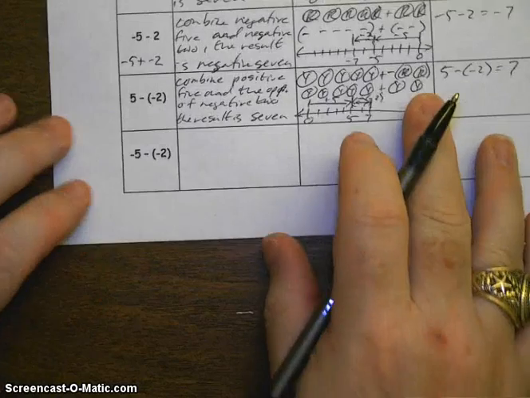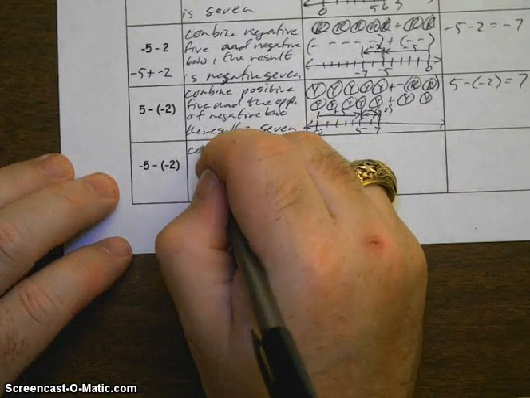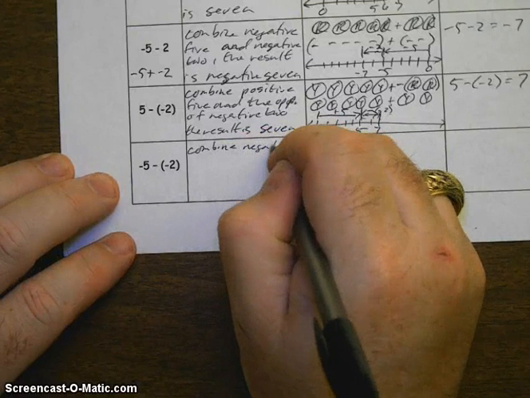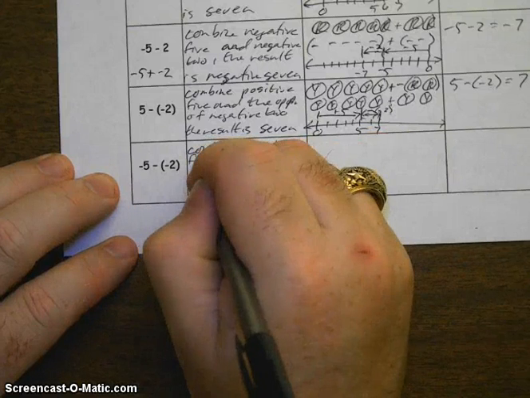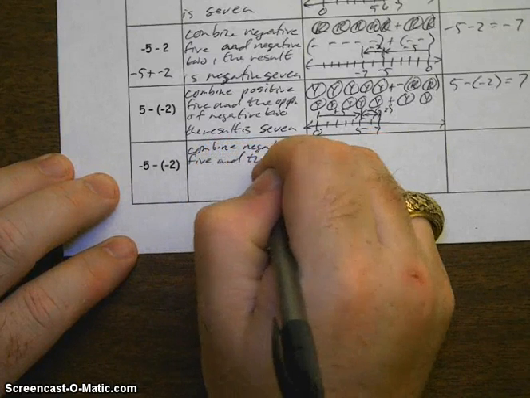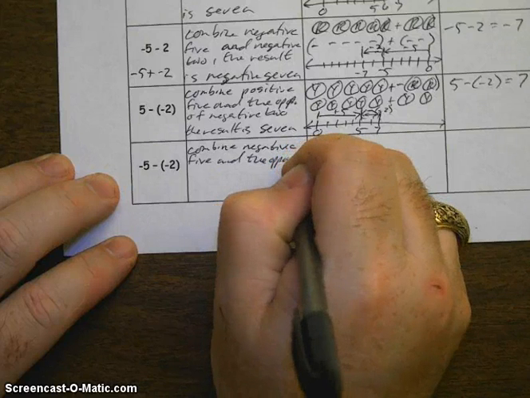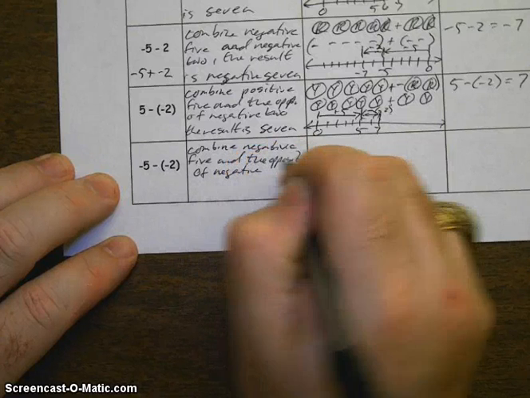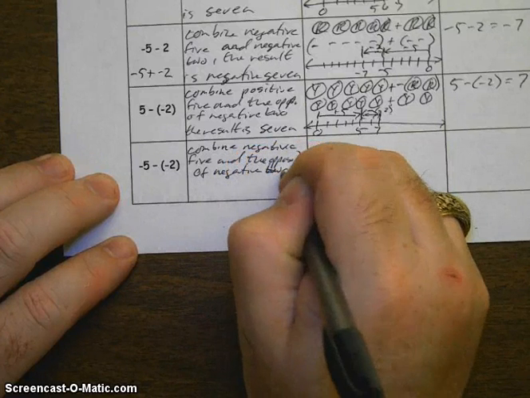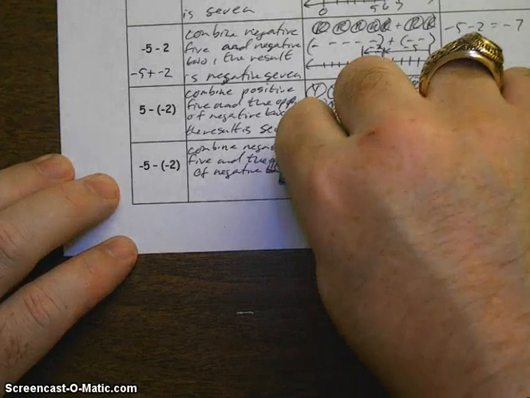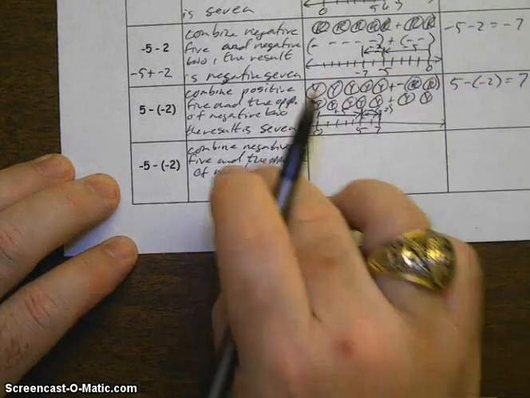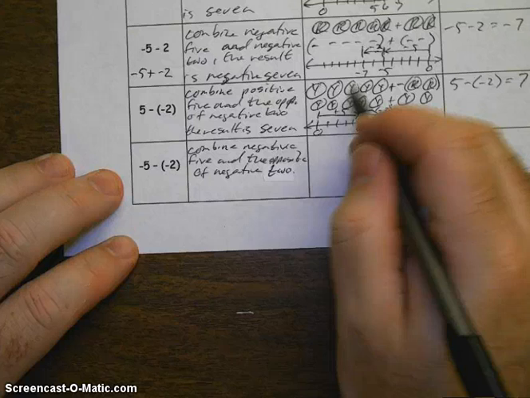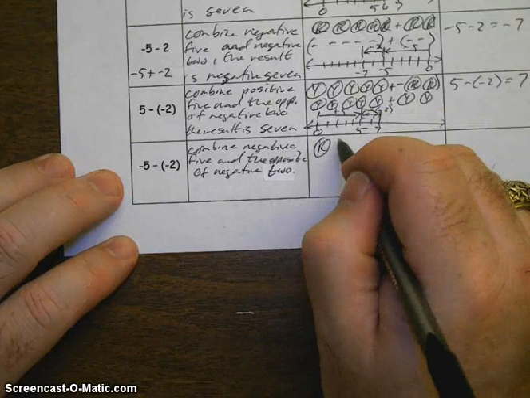And then the last example is combine -5 and the opposite of -2. So if we have 5 negatives, that's 5 reds.